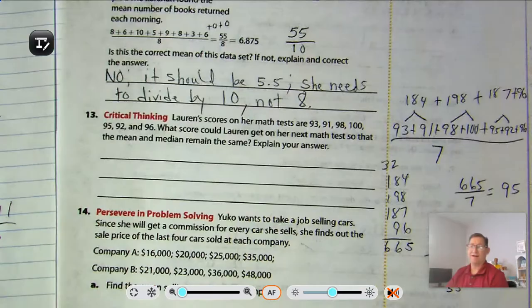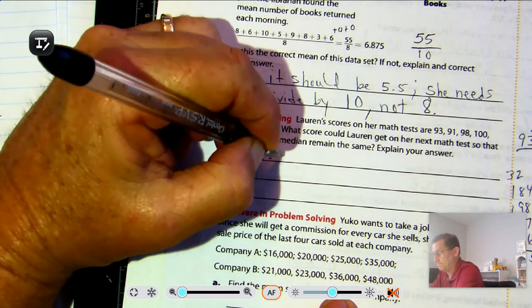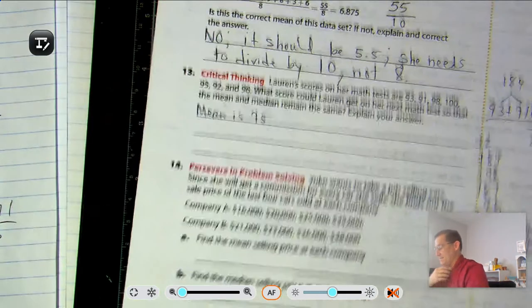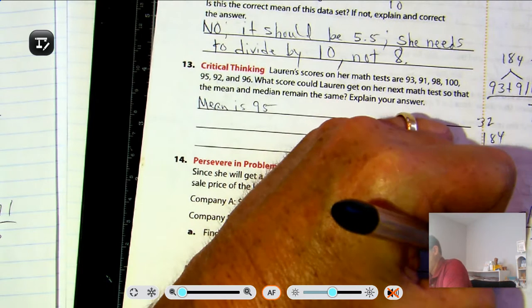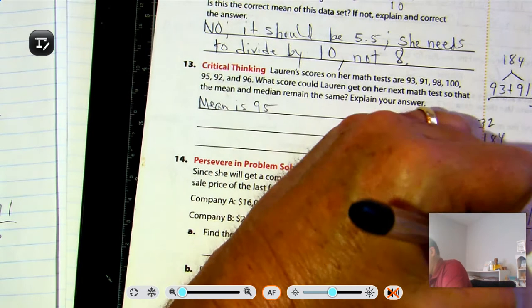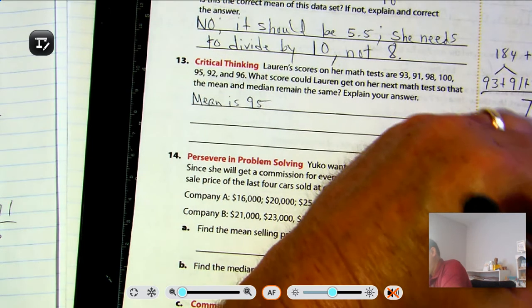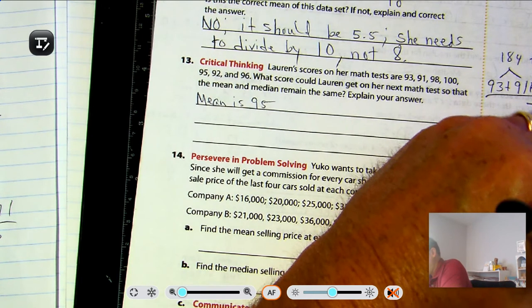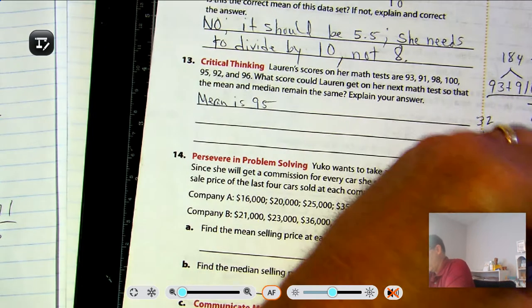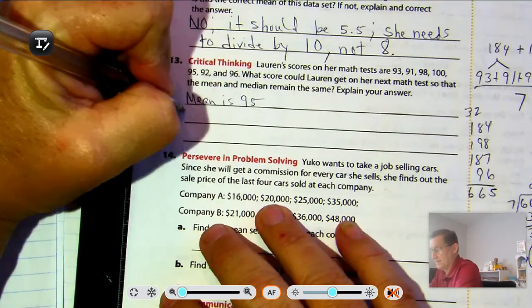Okay, so her average, her mean, is 95. The median: her lowest score was 91, 92, 93, 95, 96, 98, and 100. Work our way towards the middle. 95. The median is 95.